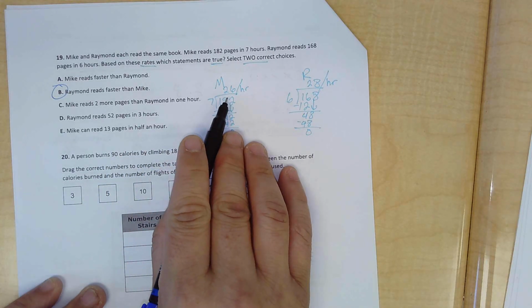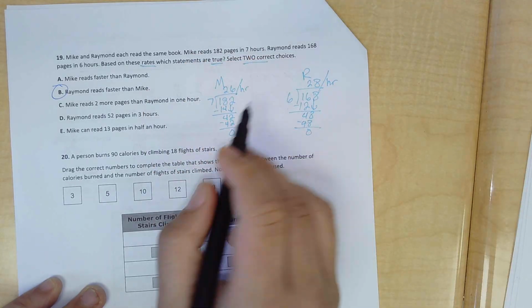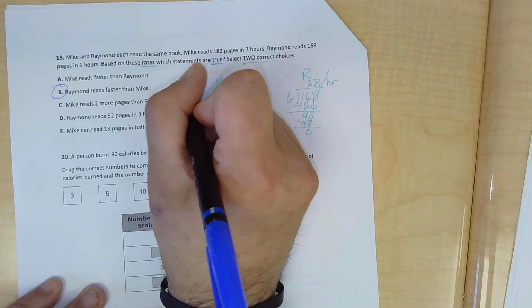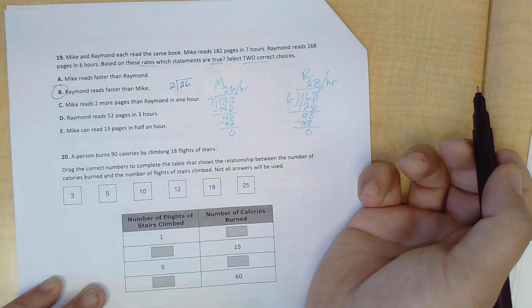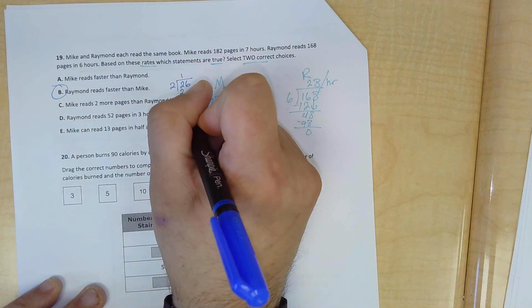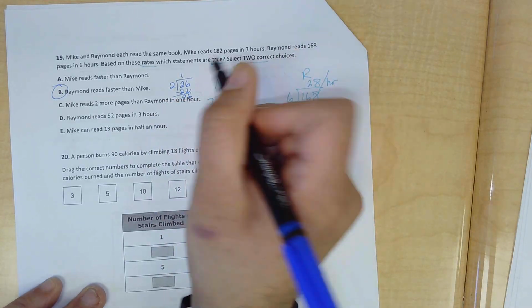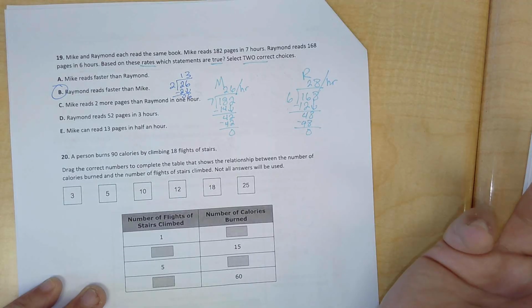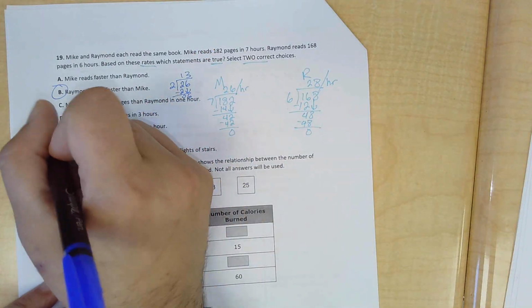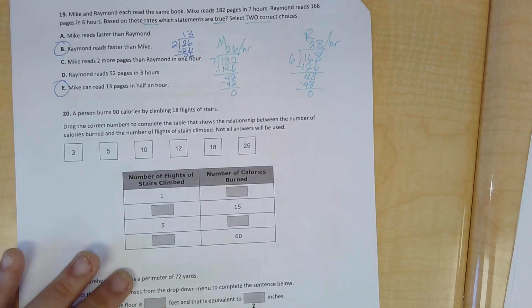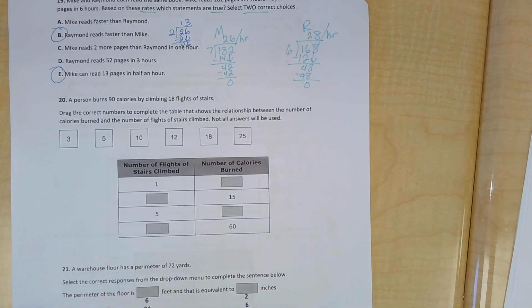Well, let's think about that. If Mike can read 26 pages in 1 hour, then let's split it in half and see how many that is. 2 can go into itself once, and 2 can go into 6 3 times. So hey, 13 per half hour actually works. Awesome. Okay.